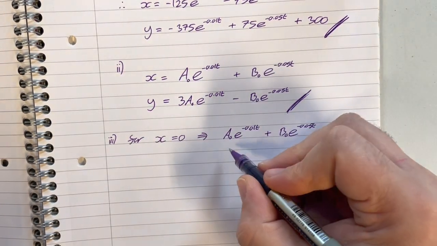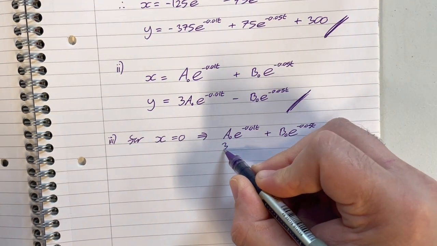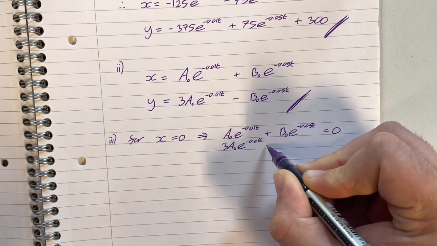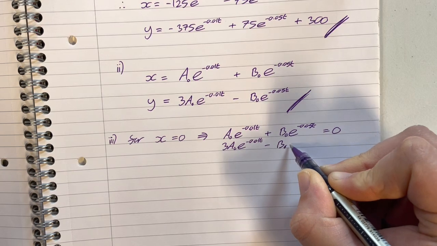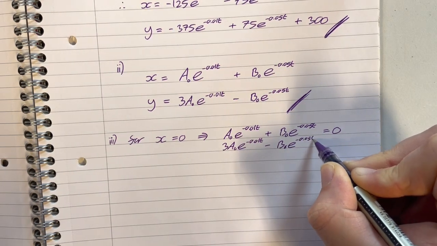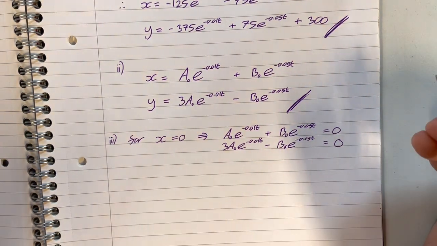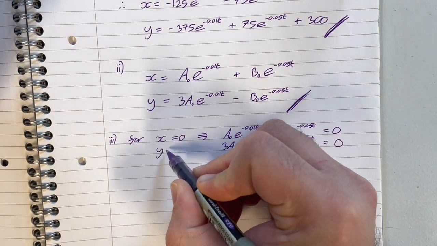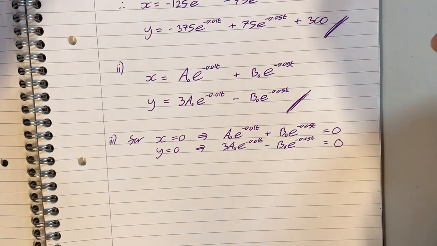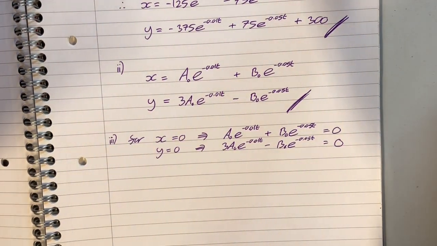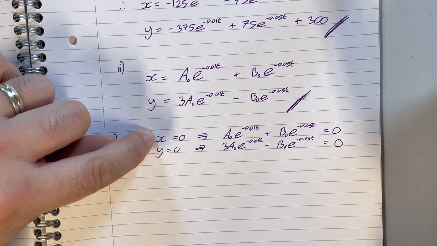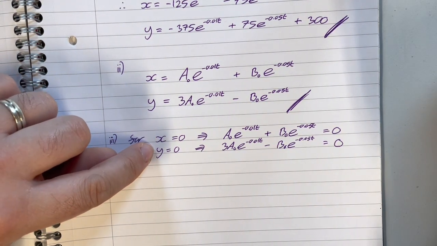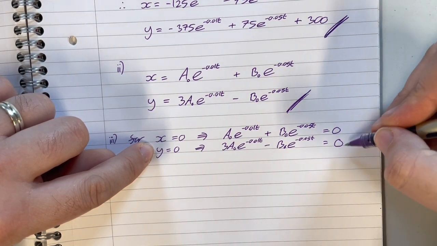And similarly, 3a0 e to the minus 0.01t minus b0 e to the minus 0.05t is equal to 0. So we'd want both of these to be true, x is 0 and y is 0, for the fish to have no chemical in its bloodstream and in its body tissue, because x was the chemical in the bloodstream, y was the chemical in the body tissue, so we want them both to be 0.